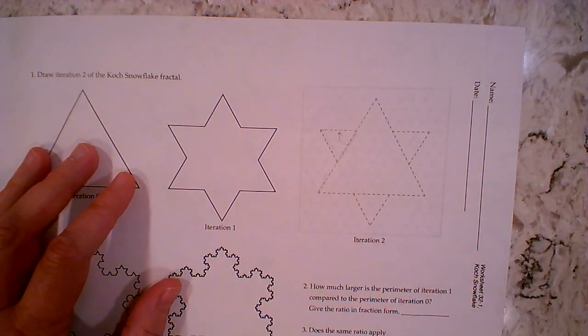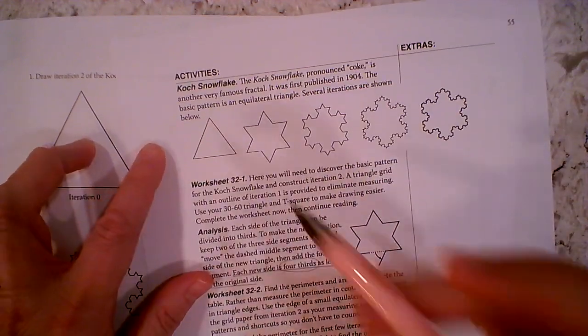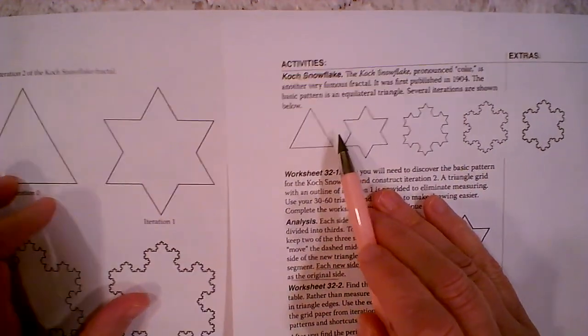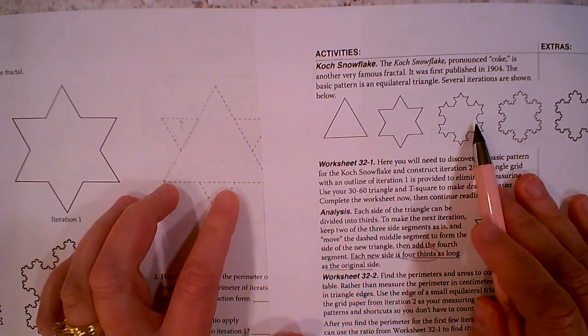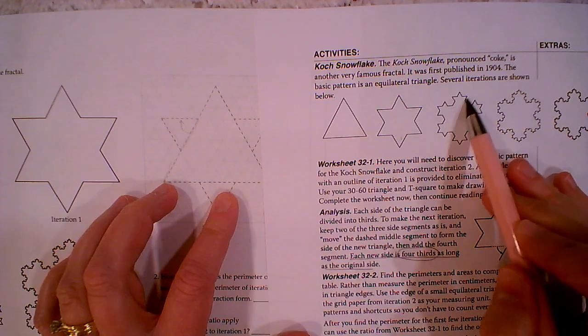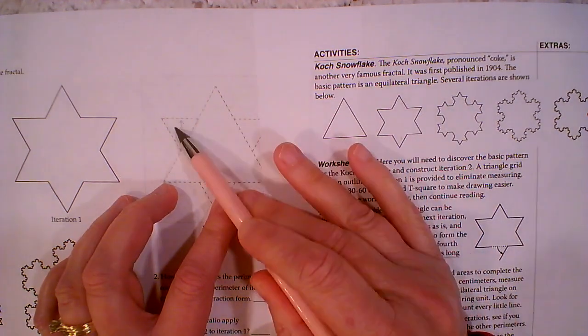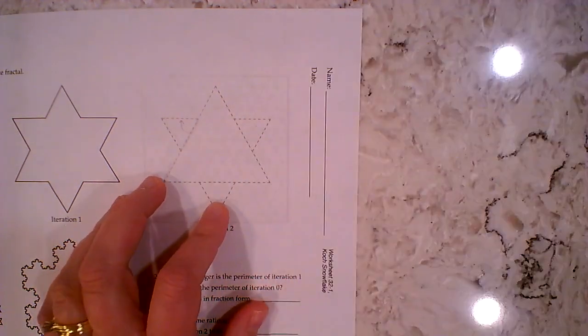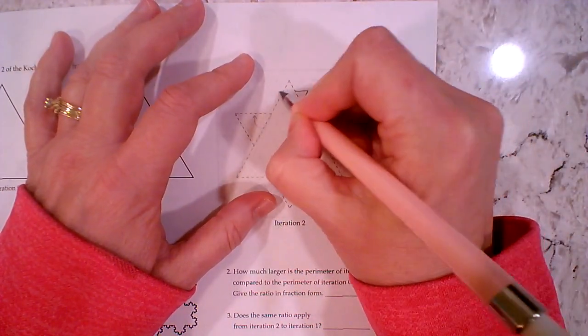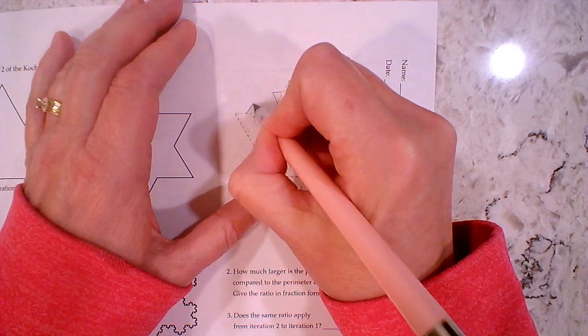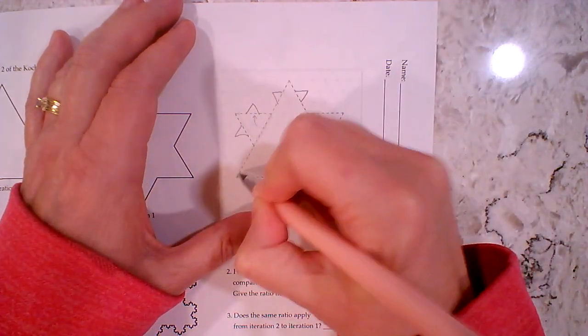Now in the book, you can see kind of what that looks like. So here's iteration 0, iteration 1. Now what this has is it adds these little points offshooting each one of these larger points, right? So that's what we're going to do. We're going to draw these little offshoots like this.